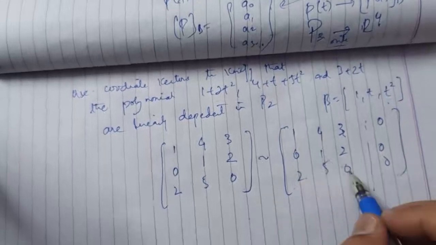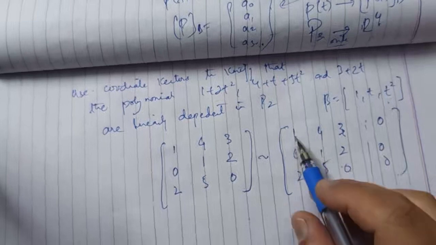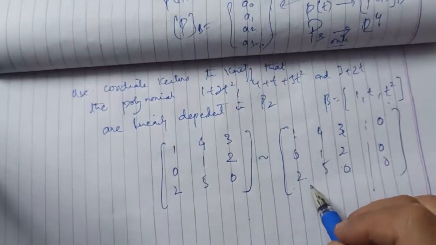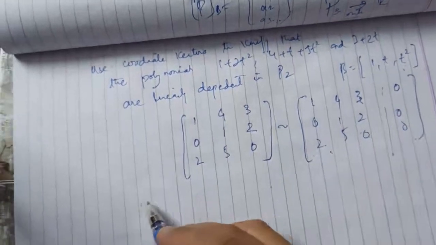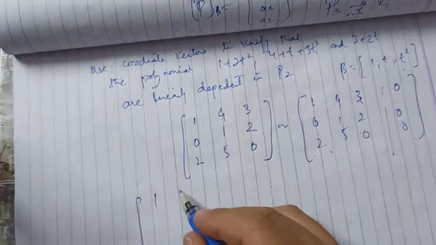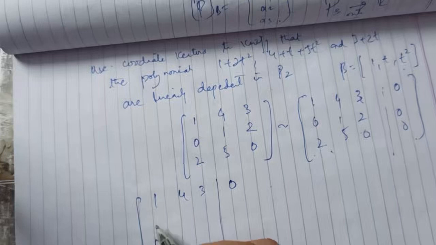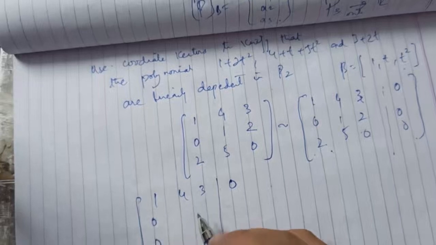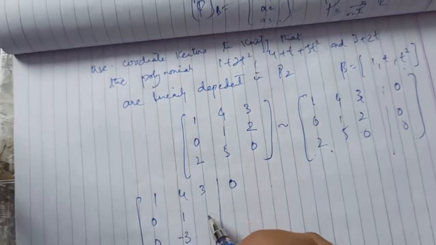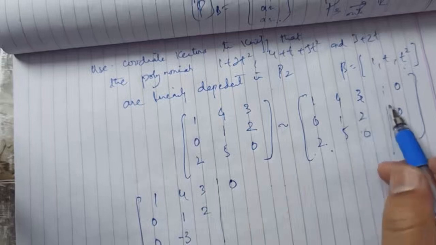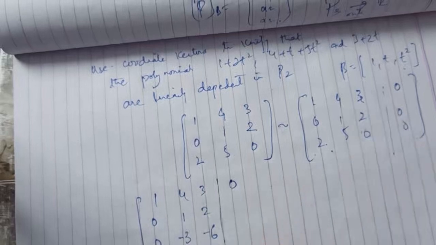Now what we can do here is multiply this row by 2 and subtract it from here, which leads to 1 4 3 0, and 0 here, 0 here. When you do that, 2 8 minus 3 comes out here, 1 here, 2 here, so 6 minus 6 comes out here.